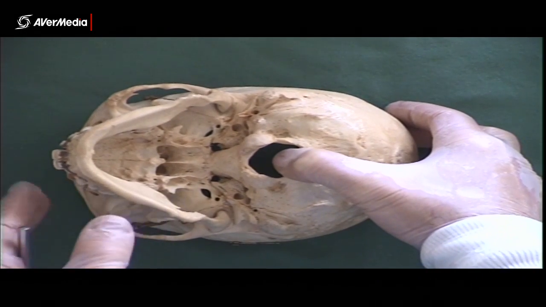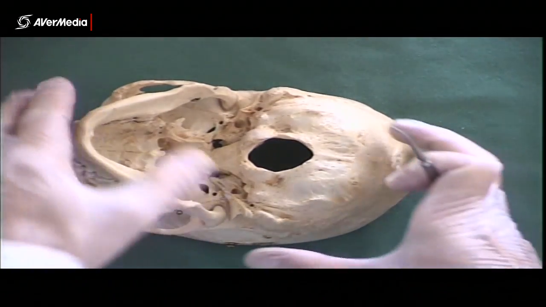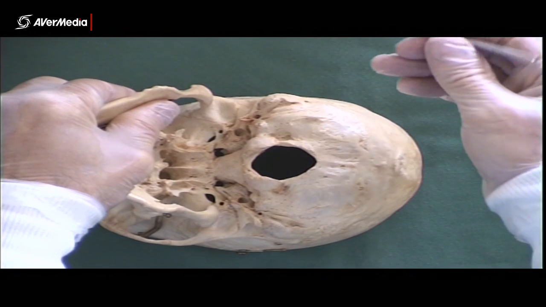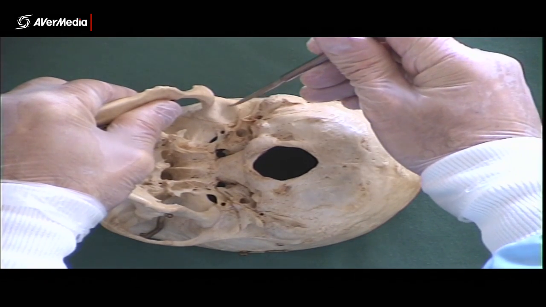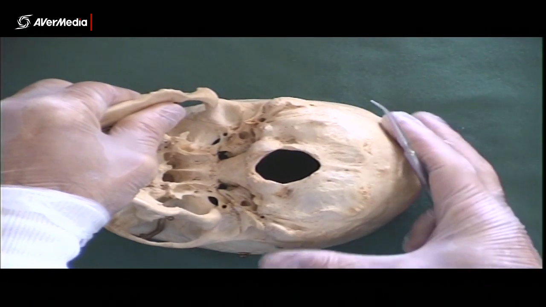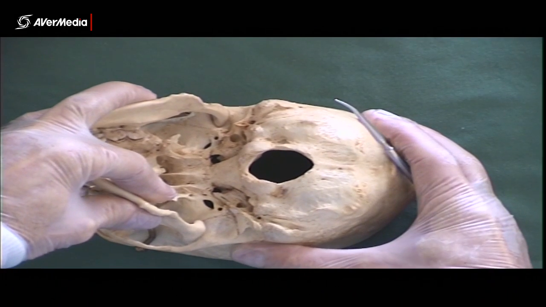Then we have the mandibular fossa. Now on this particular specimen, of course, the mandible is in place, so we just remove it there slightly. See this depression here, that's the mandibular fossa, and you can see that the condyloid process of the mandible fits beautifully into that.